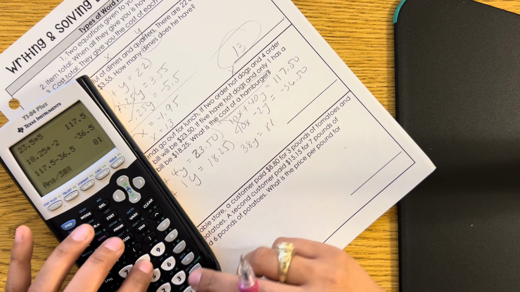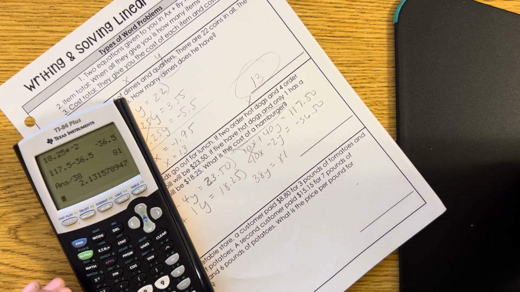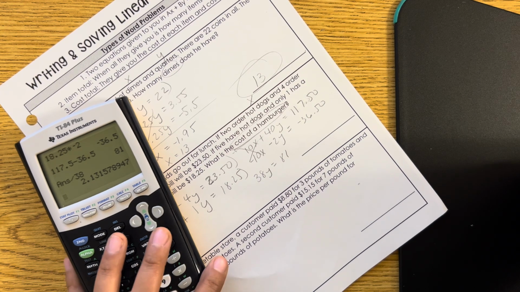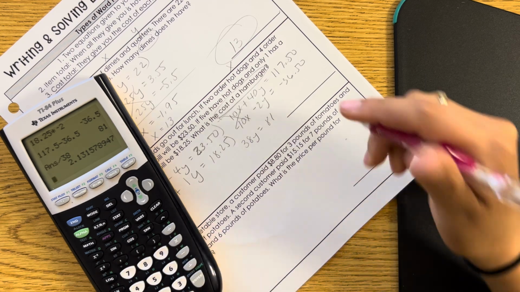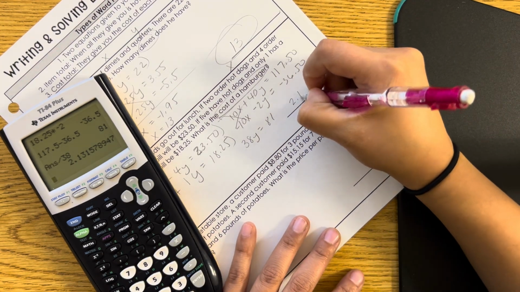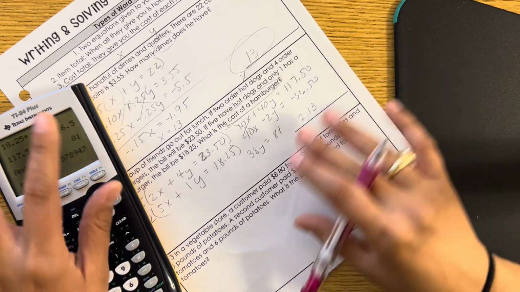81 divided by 38. Now, it's okay to get a decimal, crazy decimal as it may seem, because we're talking about the cost, and I'll triple check my math here in a minute. But since we're talking about the cost of a hamburger, I'm going to round to the hundredths place, so it should be $2.13. Might have been a little iffy on my math here, so that might be my mistake.